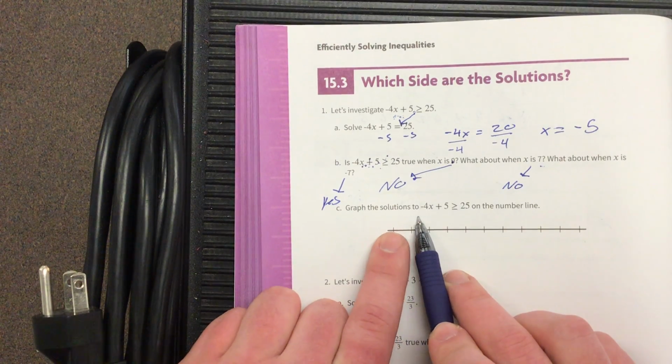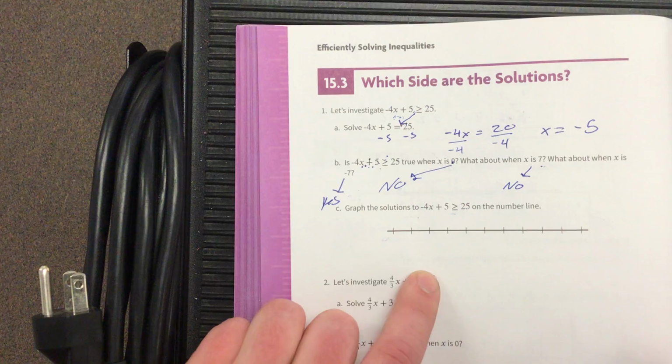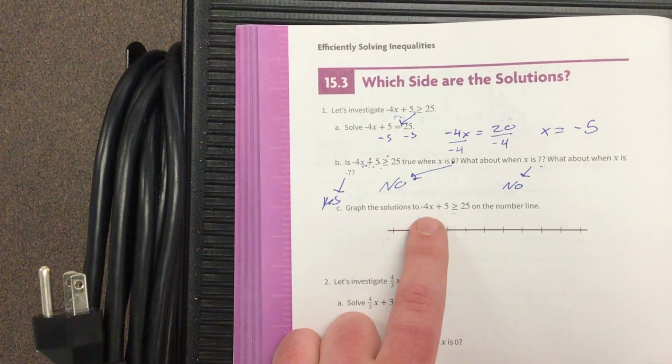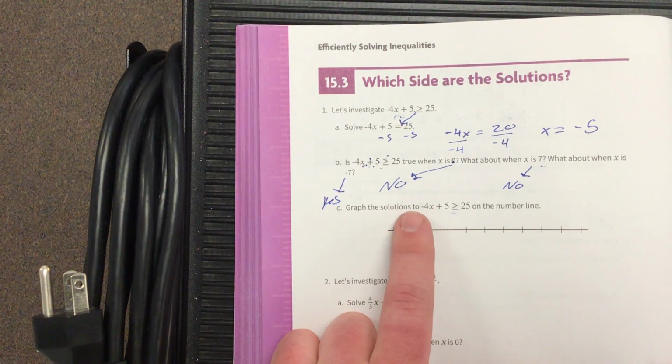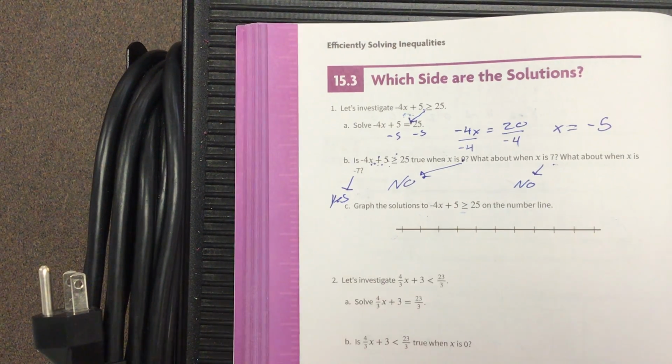All right. So now we're going to graph our solution to the inequality this time. So now we've got to figure out which numbers make this true. All right, which numbers make this true?